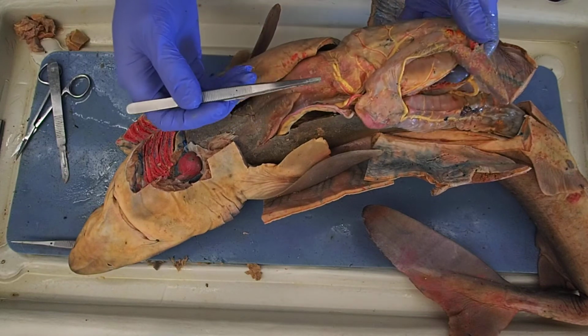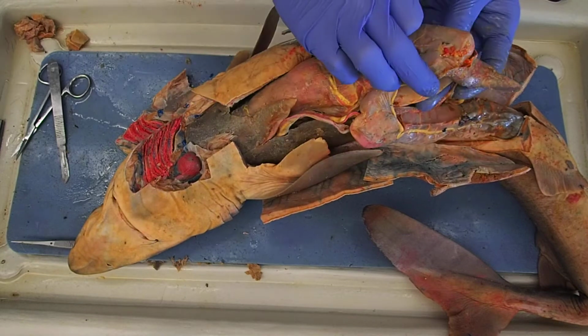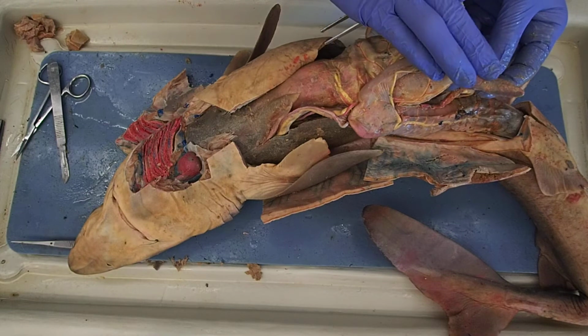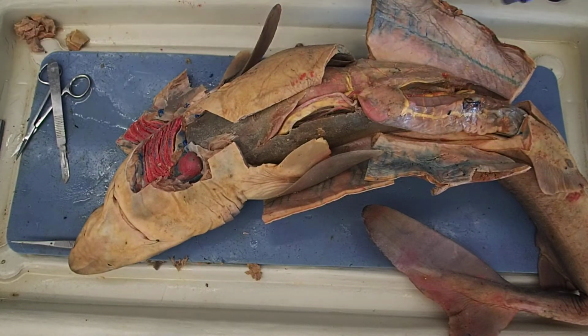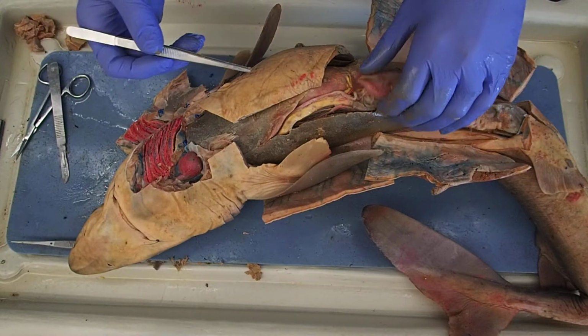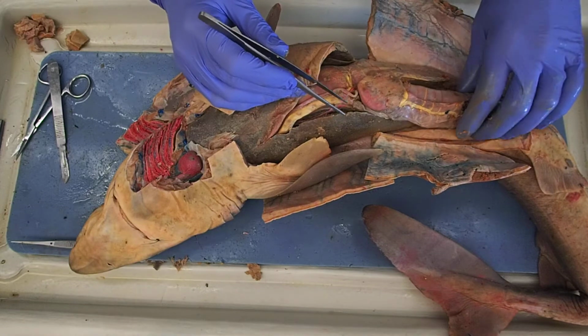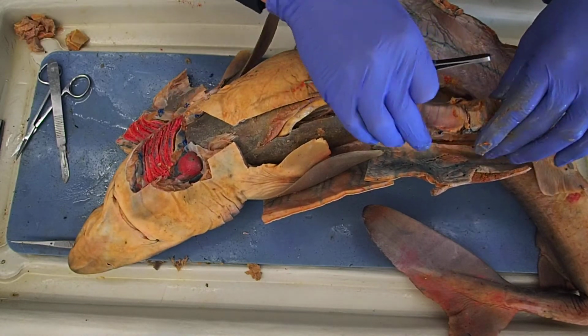Coming off down here as well, you can see this structure. This is my spleen. The spleen is a reservoir of red blood cells. It's recycling red blood cells, doing away with bad red blood cells that we don't need anymore, dead red blood cells. The spleen's down there.